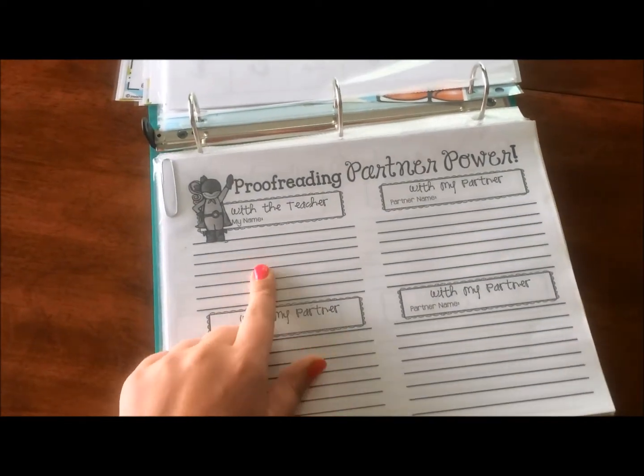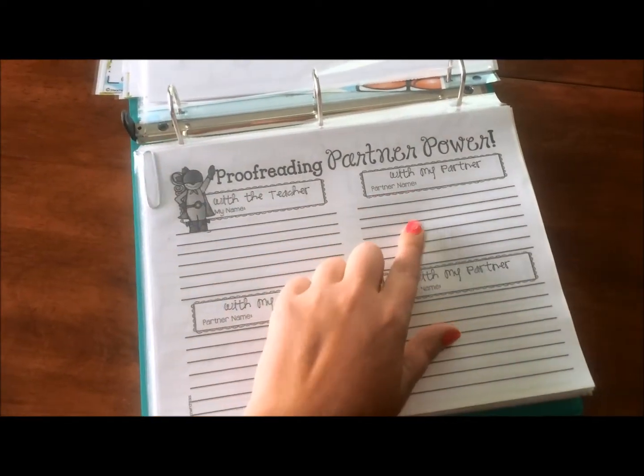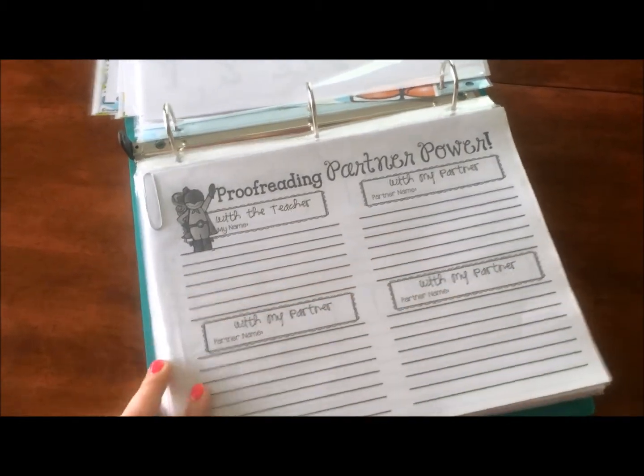And then they're going to be doing different activities with the substitute, different activities with 3 different partners. So that's all explained as well.